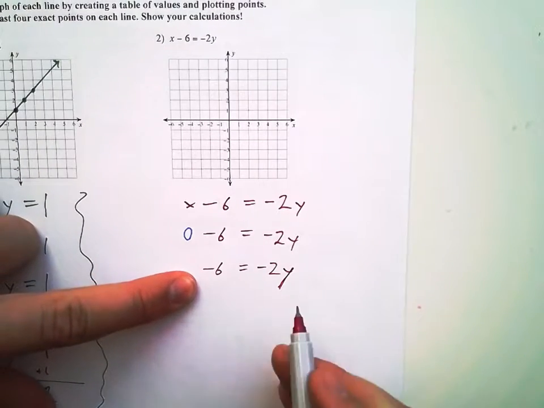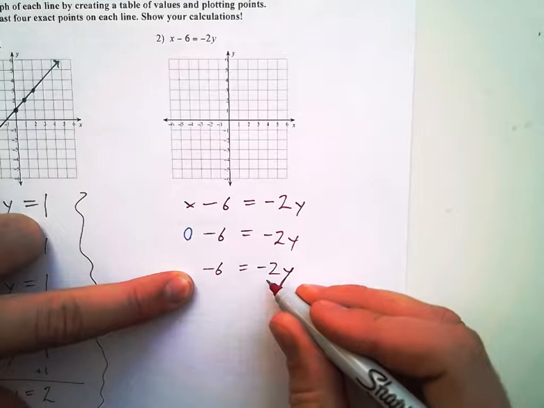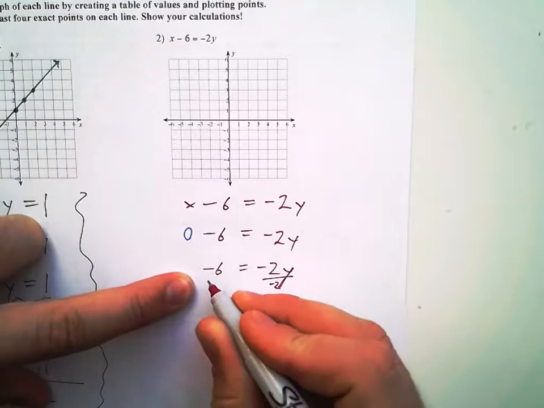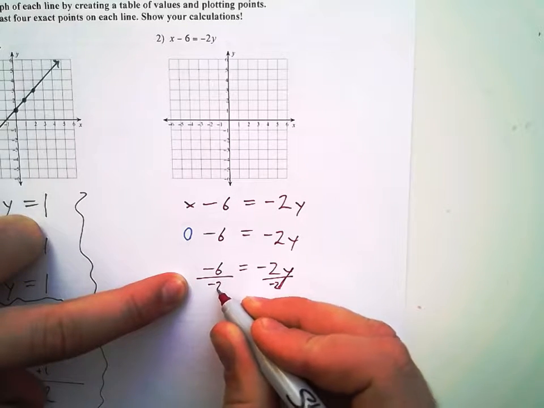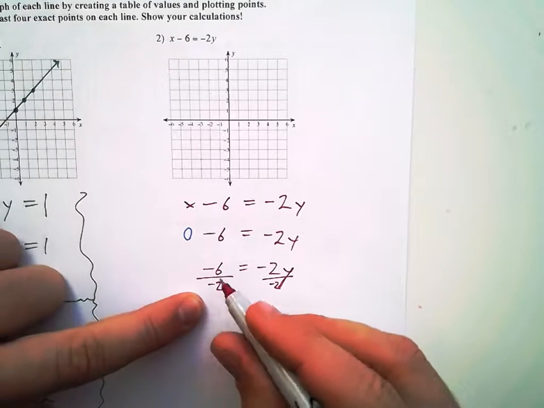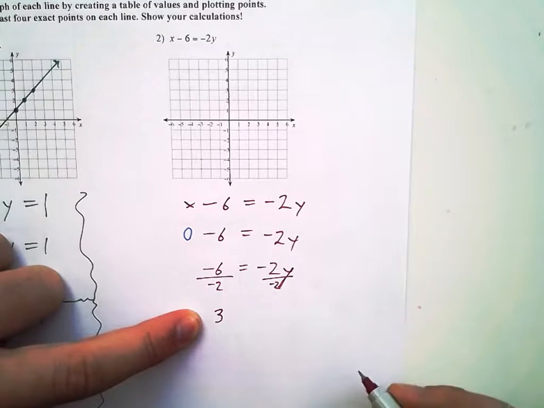And to get rid of multiplying y by negative 2, I am going to do the inverse, or divide by negative 2. And if I divide that by negative 2, I've got to divide this by negative 2. Negative 6 divided by negative 2 would be positive 3.